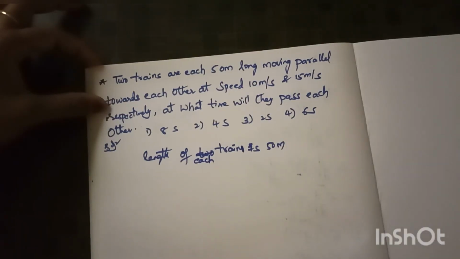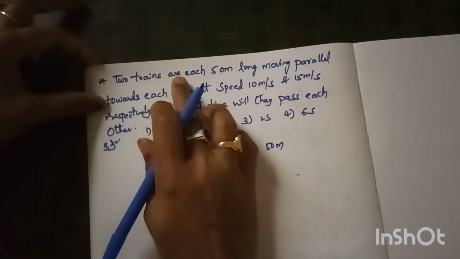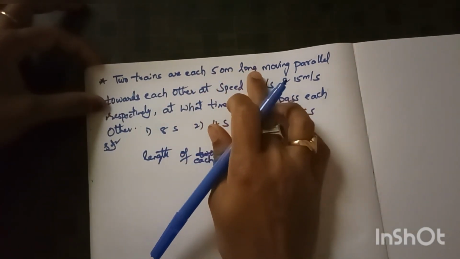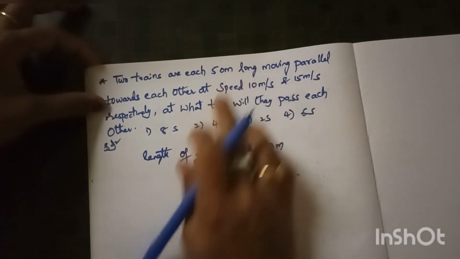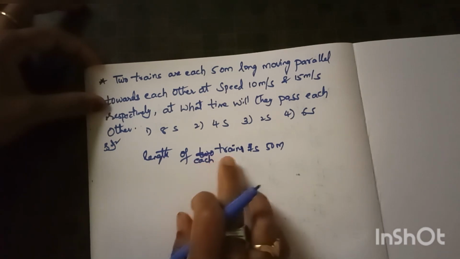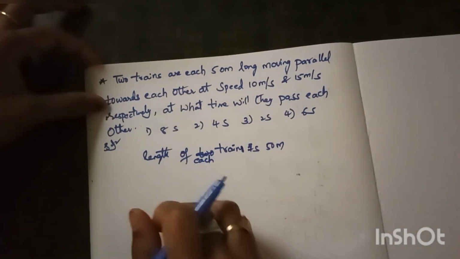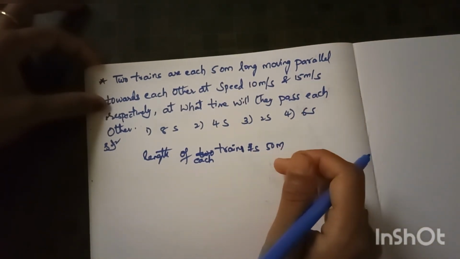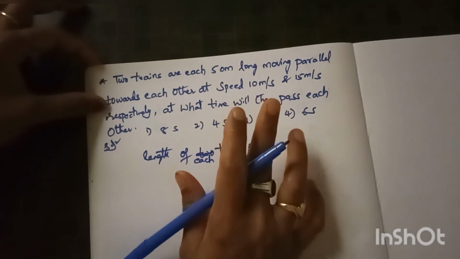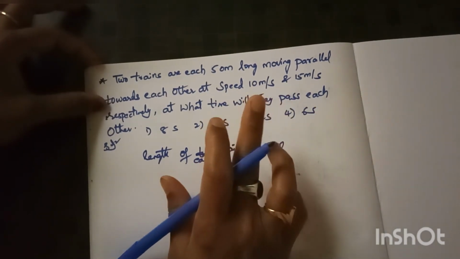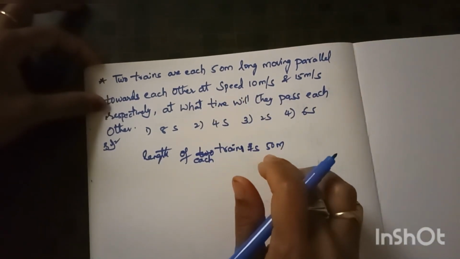So now we are going to discuss one problem based on speed. What they have given: two trains are each 50 meters long, moving parallel to each other. Each train has a length of 50 meters. If we consider two trains, train 1 and train 2, train 1 has a length of 50 meters and train 2 also has 50 meters.